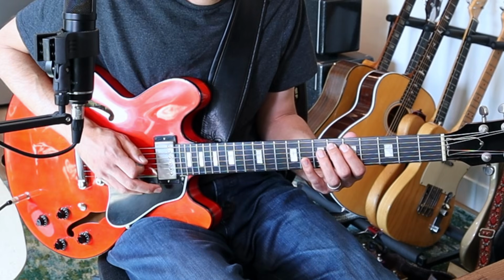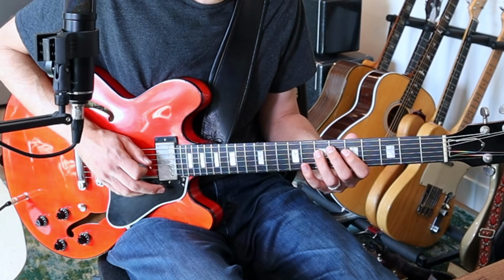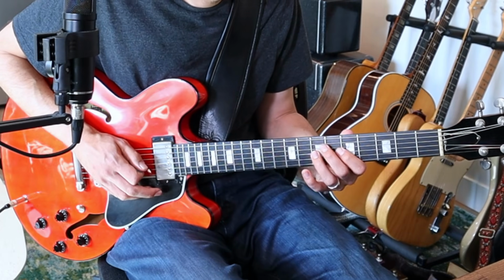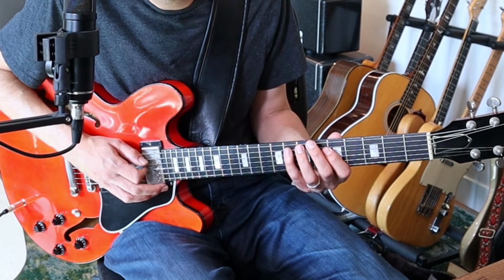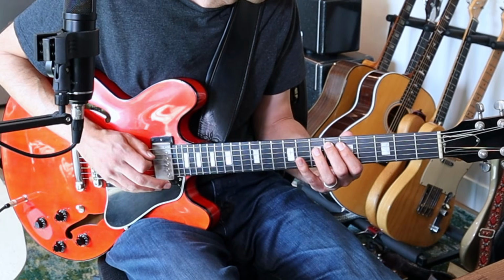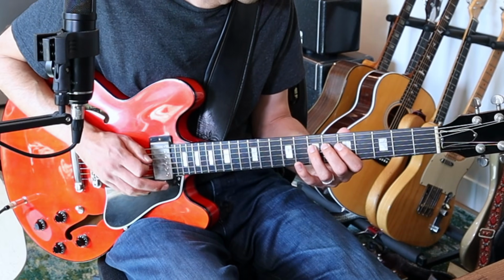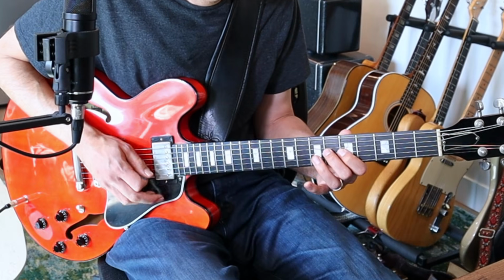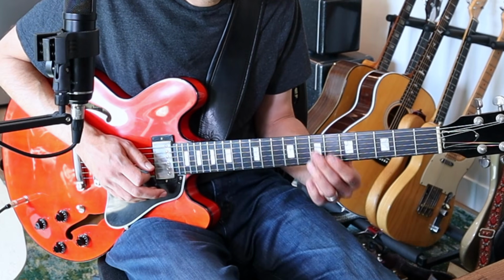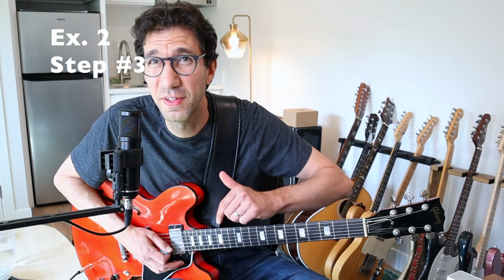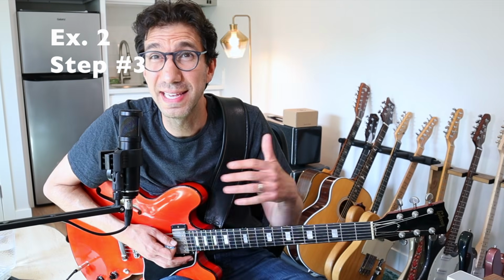So if we play that with the changes, you'll hear, once again, there's a bit of predictability here, but we are targeting those thirds. So now let's do exactly what we did in the last example. Fill out the space in between our enclosures with some triplets and play a line like this.